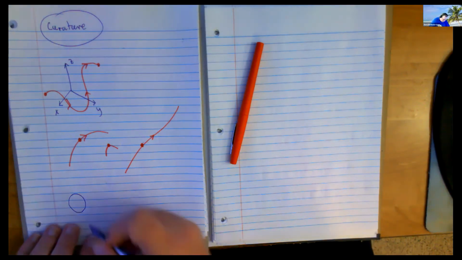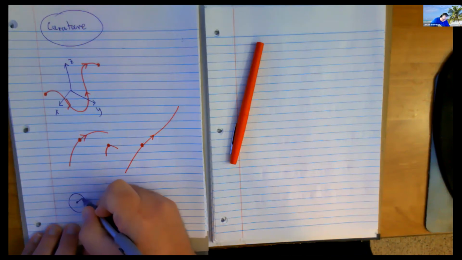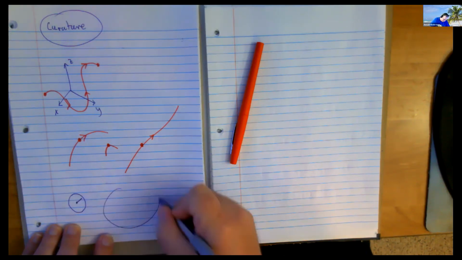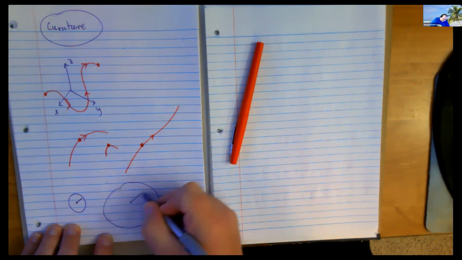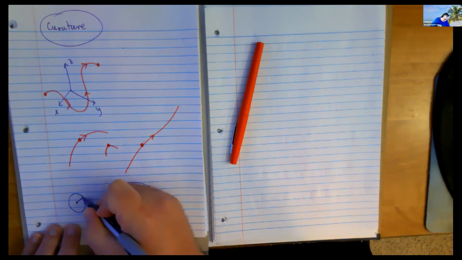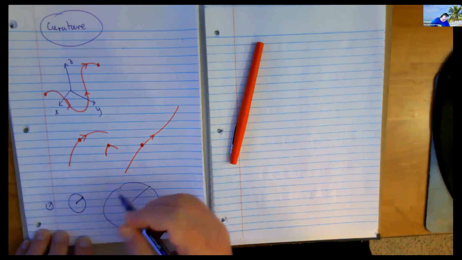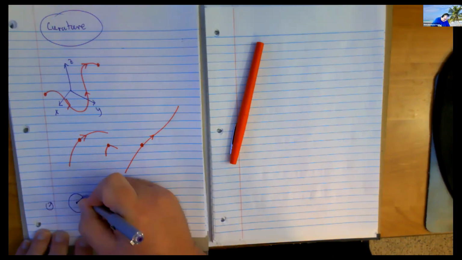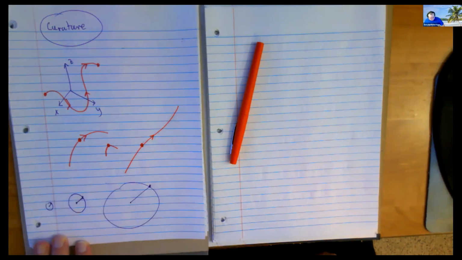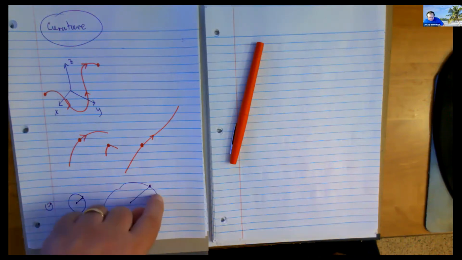And if you look at a circle, and you take a big circle, and you take a small circle, and you take a tiny circle, would you agree that this one is a very gentle curve?